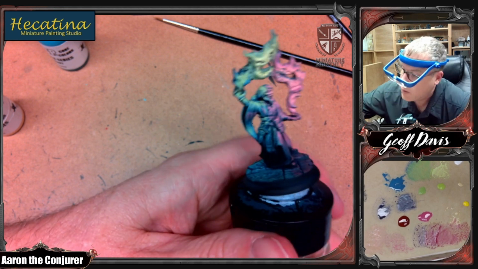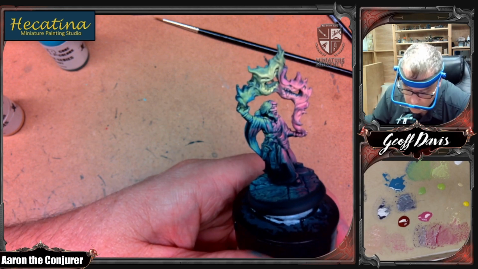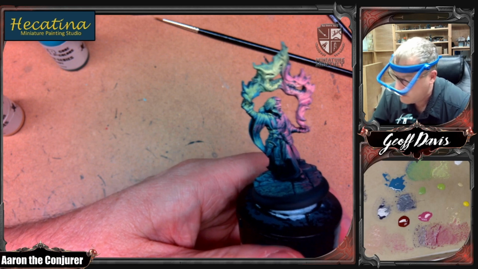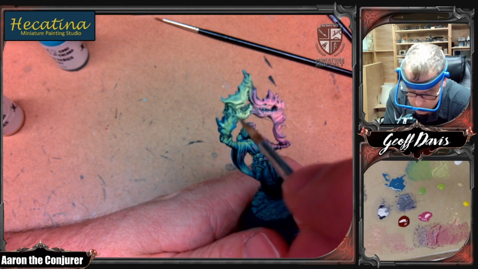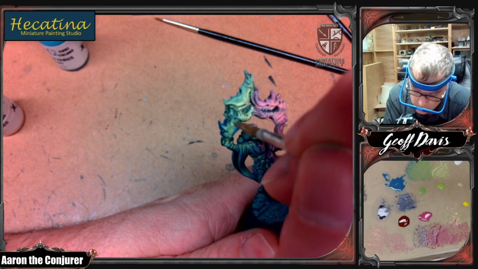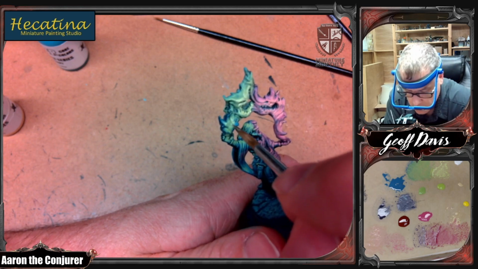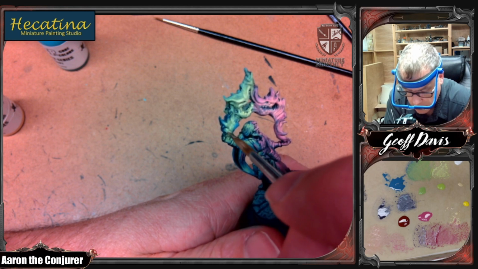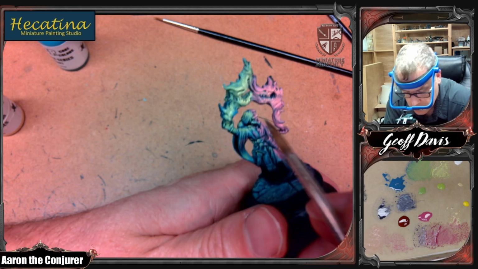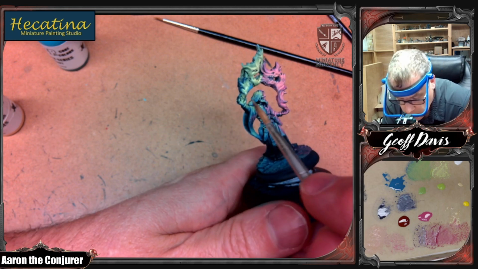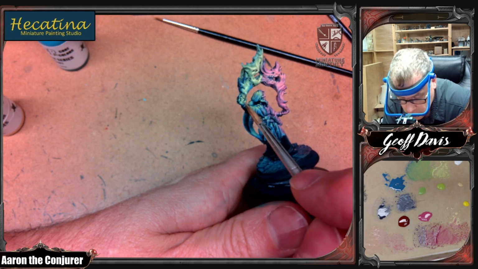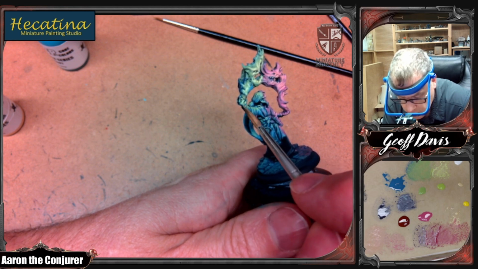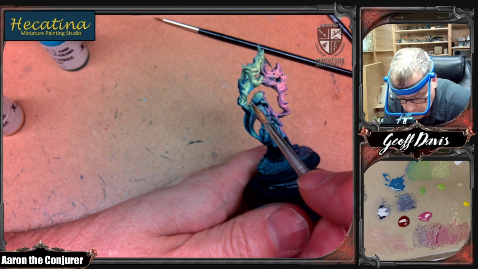And then we're going to work our way down through the center of the spell effect again. A few little dots in his palm. This is the palm of the monster. And then a little line in the center of the swirl. Tips of the fingers, a little bit on the palm of his hand.